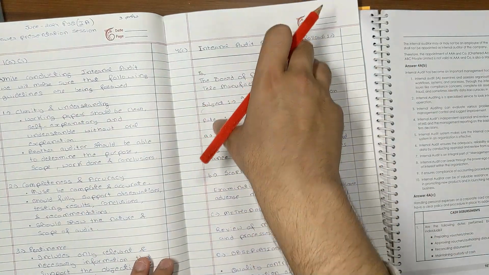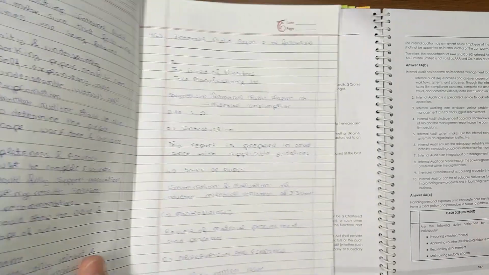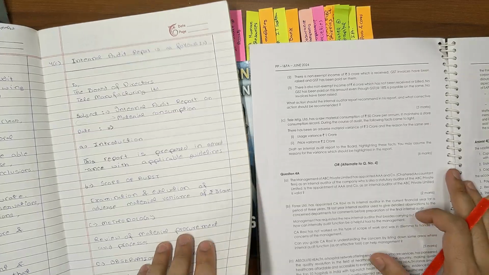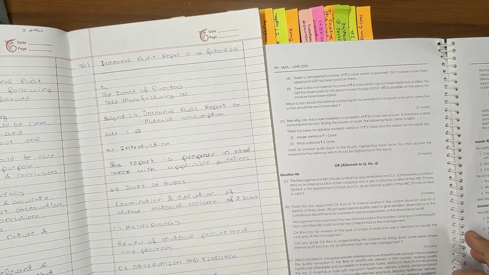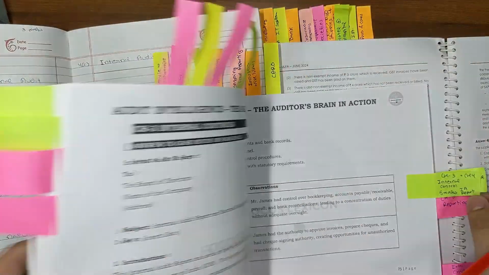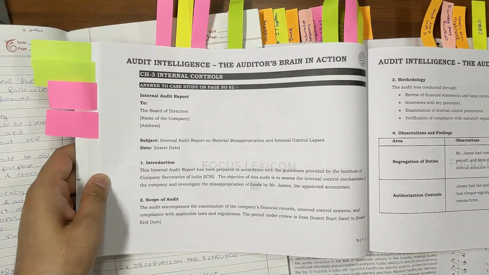Now, what points will you give? For example, you will take up the points from the question only. Okay. So you have to follow this format. For 5 marks, we have this standard format. Okay. This is the format of an internal audit report.